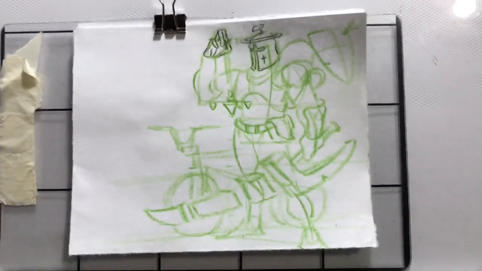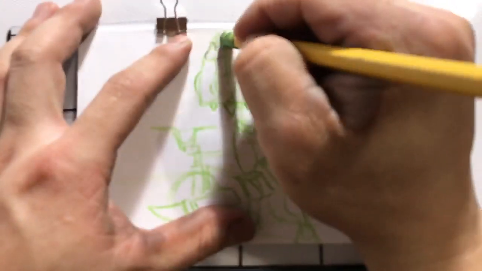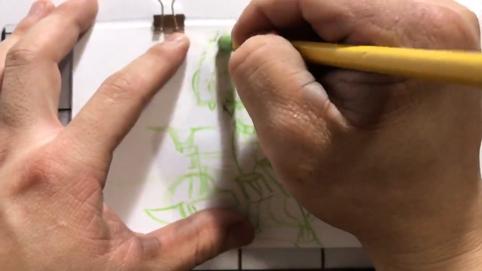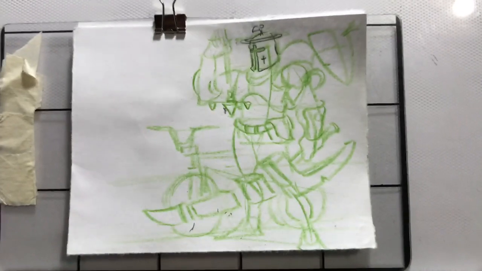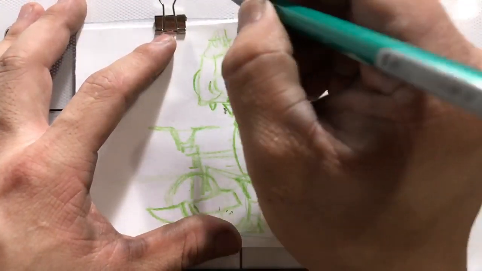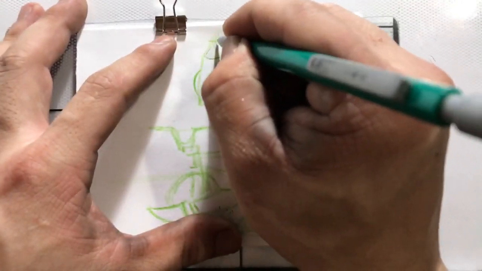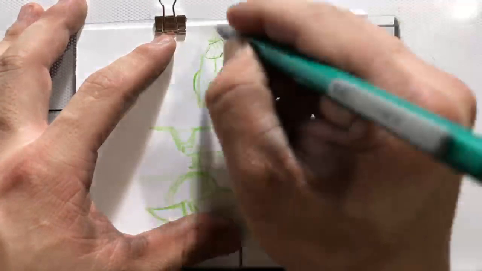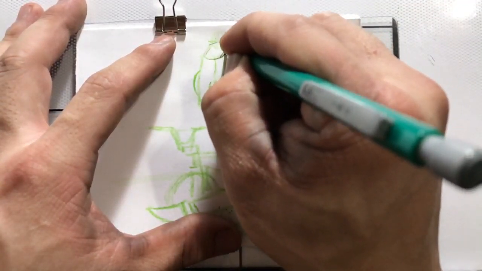That hand is terrible. We're gonna work on the hardest parts first, and I just totally messed that up. Let's redo it. Okay, let's start with our base shape again. That's where our hand should be. Straighten our thumb.